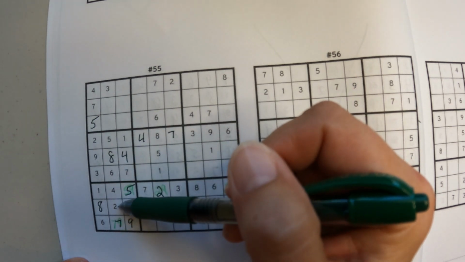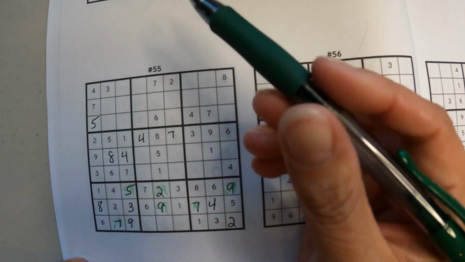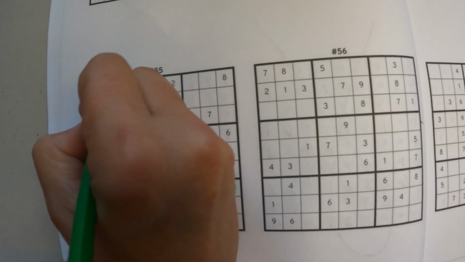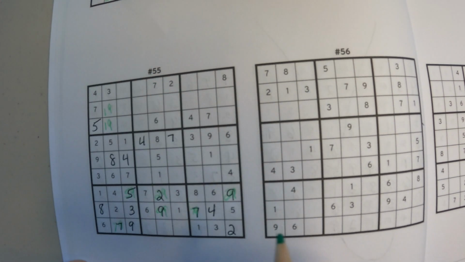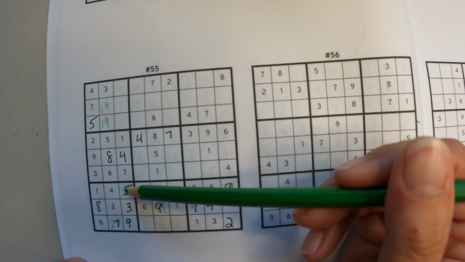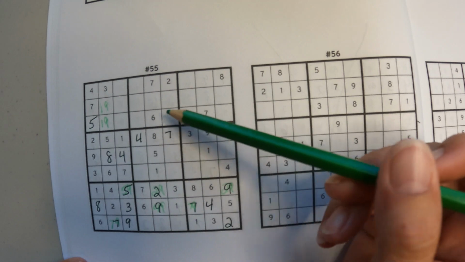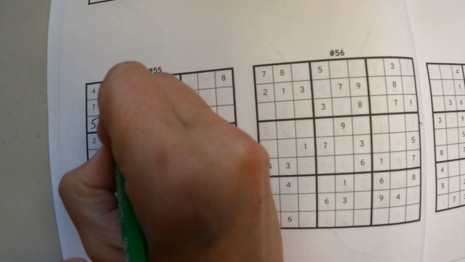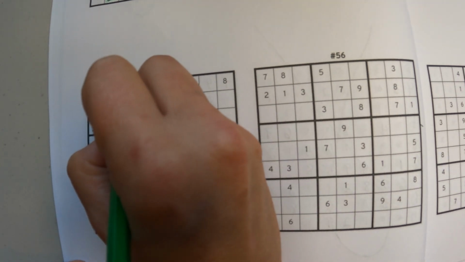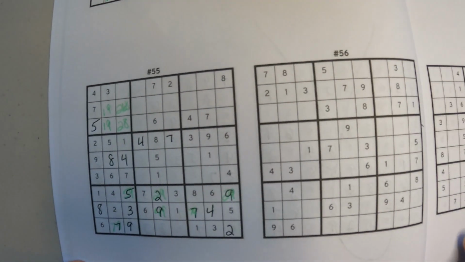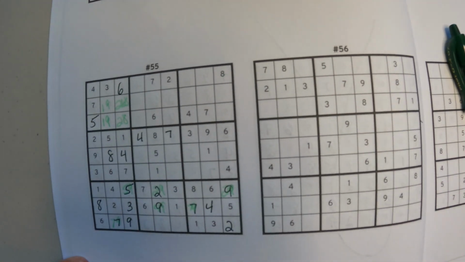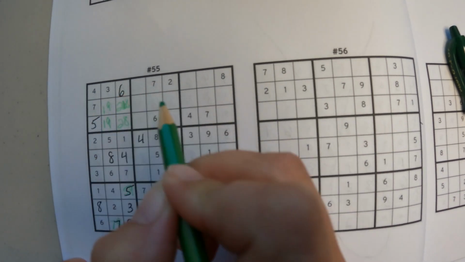If we do this column, we're missing a 1 and a 9, and we've got no help. So 1, 9, 1, 9. For this column, looks like we're missing a 2, 6, and 8. We've got a 6 here. So 2, 8. No help here. So 2, 6, 8. And a 2 and an 8 there. So 6. And we can get rid of that 6 right there.